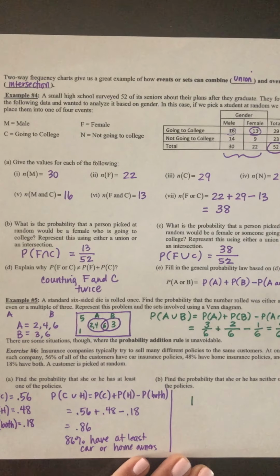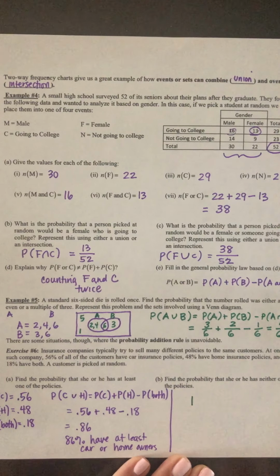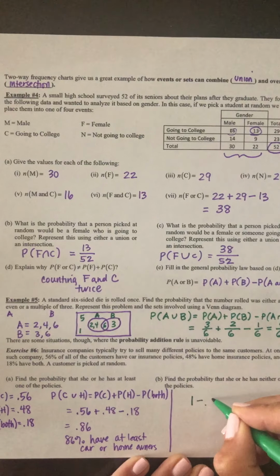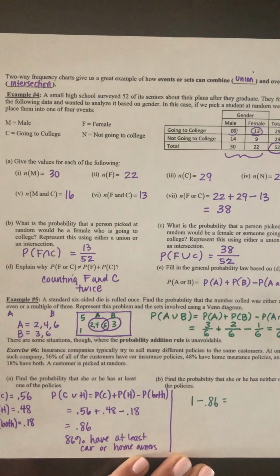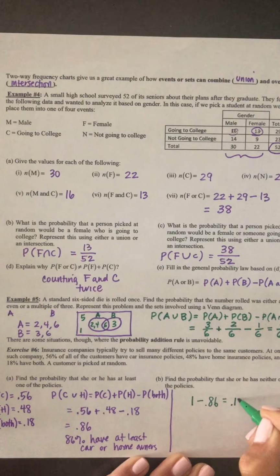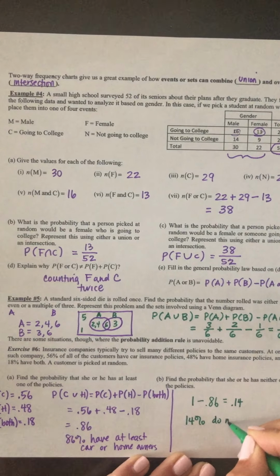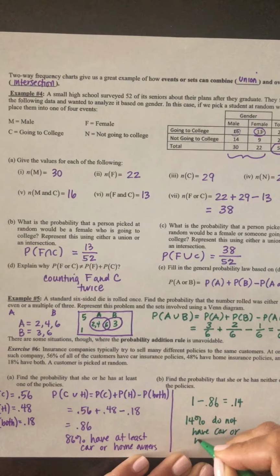But 86%, or 0.86, represents the people that have at least car or homeowners, okay? So if you take out that 86% by subtracting, so 1 minus 0.86, that's going to tell you how many people are customers of that company that do not have one of those policies. So 1 minus 0.86 is 0.14. So 14% do not have car or homeowners insurance.